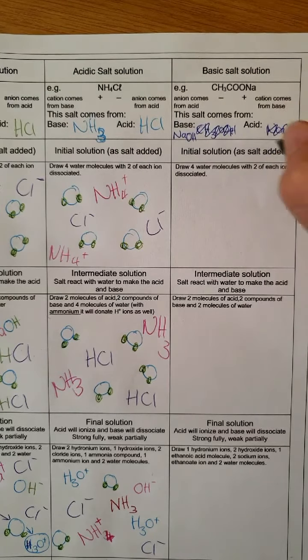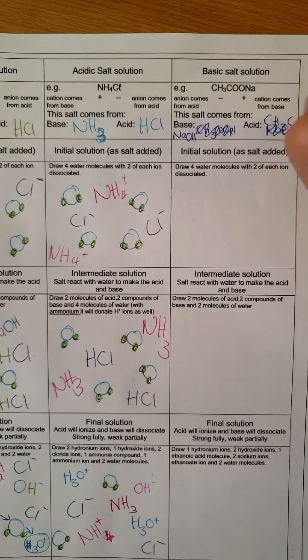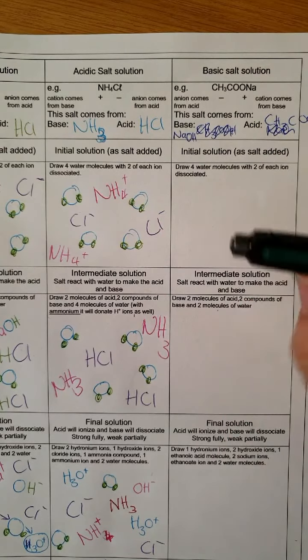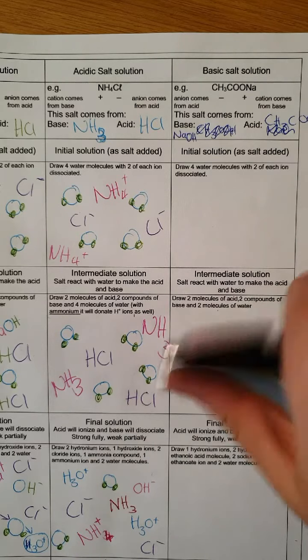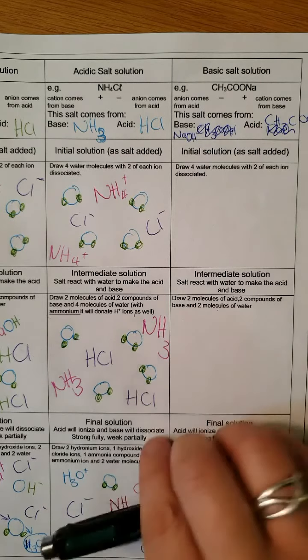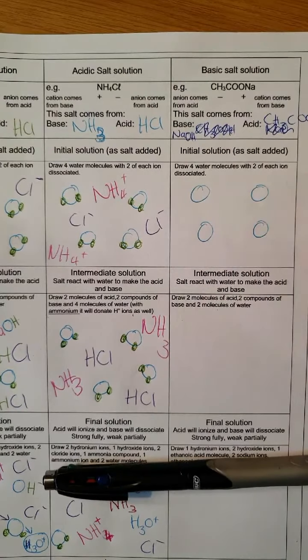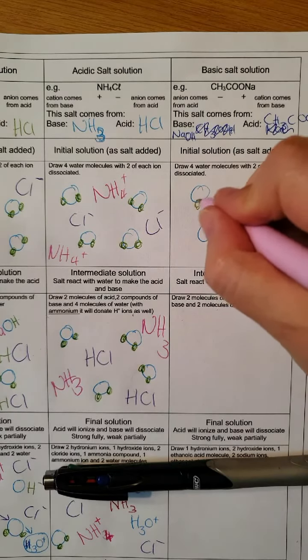NaOH and CH3COOH. Okay, well, this isn't an important part. This is important. That's why you get lots of cuts in this video. Okay, so we have water molecules again, 1, 2, 3, 4 with our hydrogens.